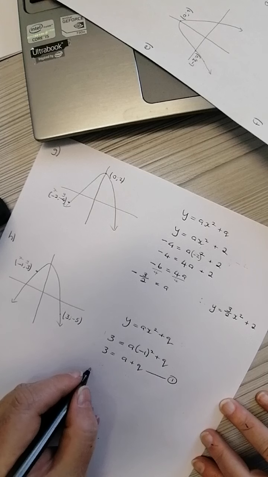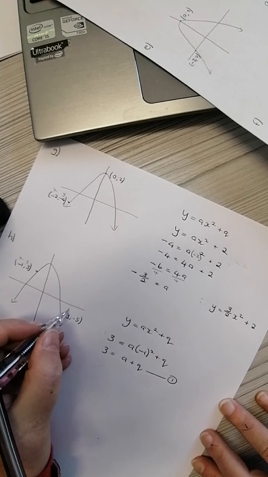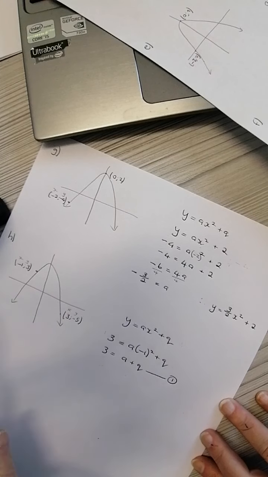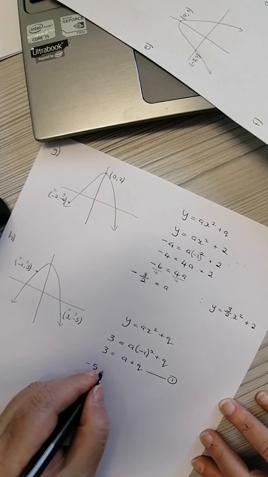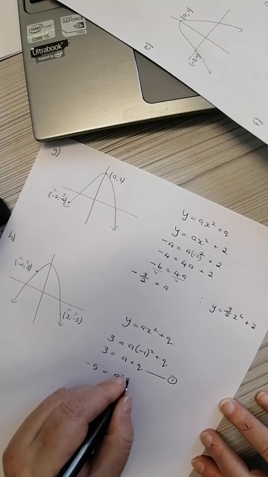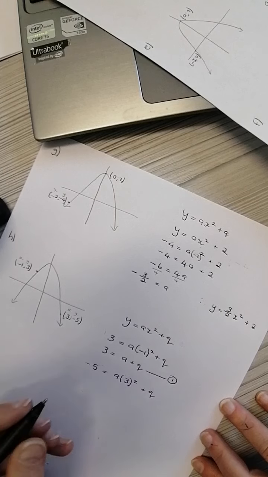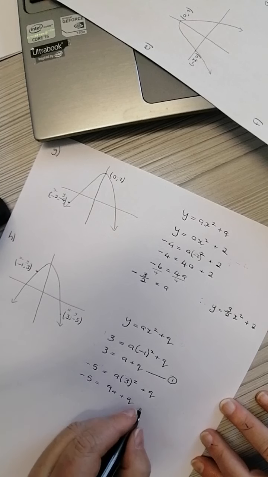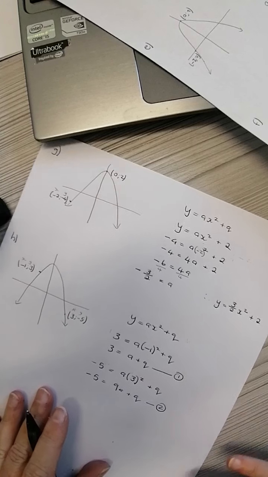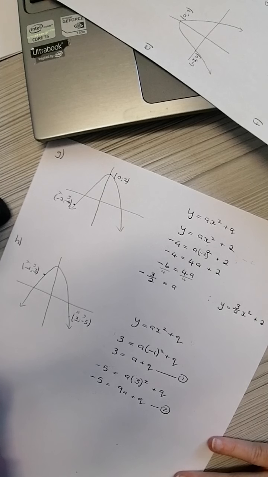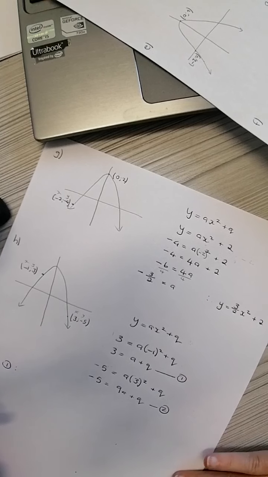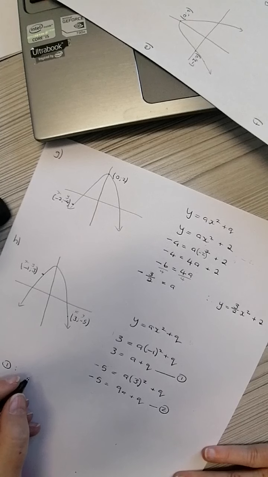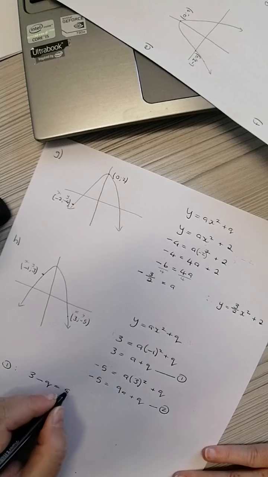Then the next one, x, y. Make it minus 5 equal to a. X is 3 plus q. So we have minus 5 equal to 9a plus q. That's equation 2. Okay, so I'm going to say from equation 1, let's use a this time. 3 minus q equals a.